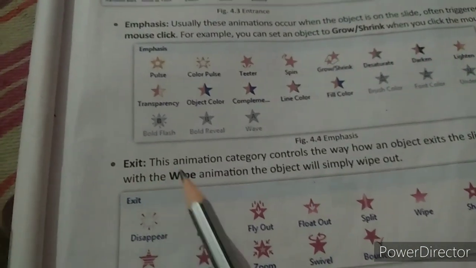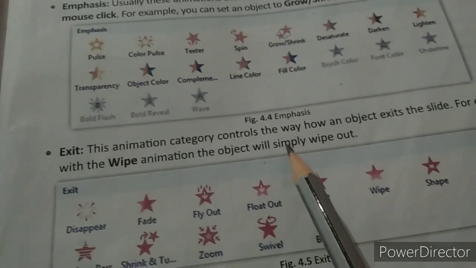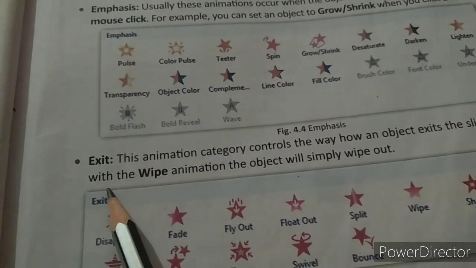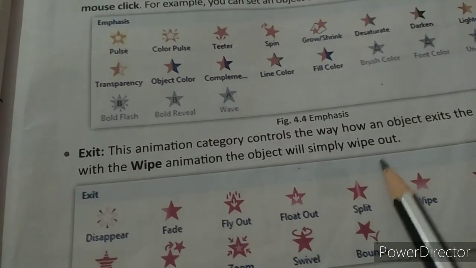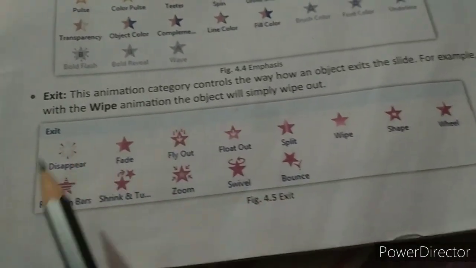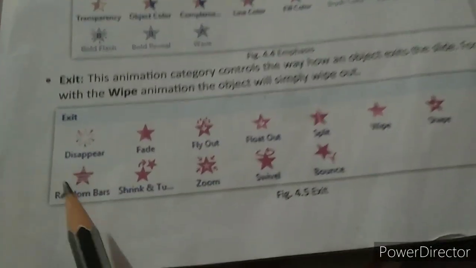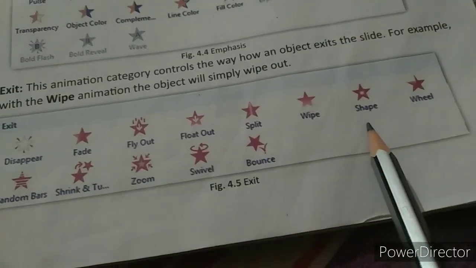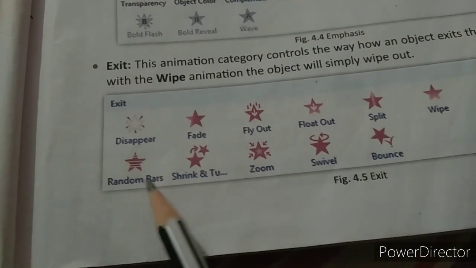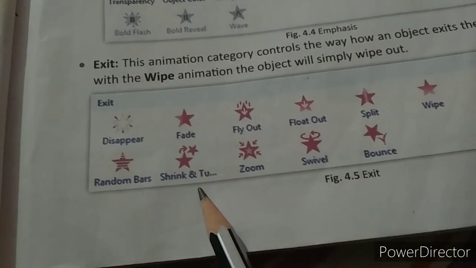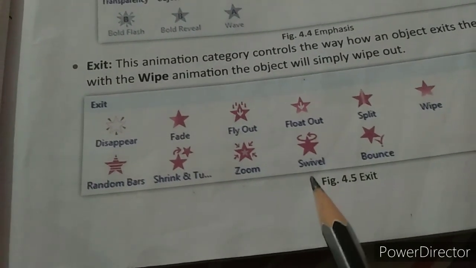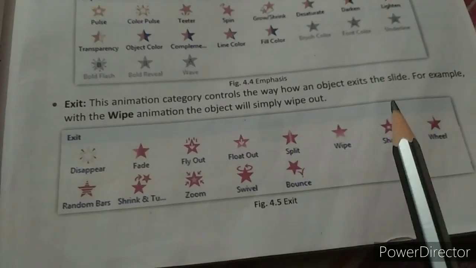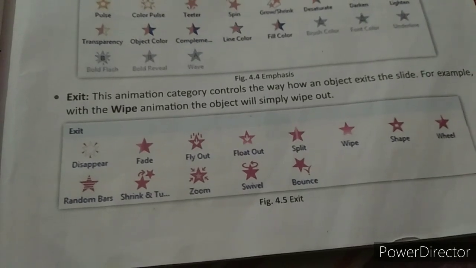Now the next thing is exit. This animation category controls the way an object exits the slide. For example, with the wipe animation the object will simply wipe out. But here there are many types of effects you can see: disappear, fade, fly out, float out, split, wipe, shape, wheel, random bars, shrink, zoom, swivel, bounce. There are many types of effects which can be used for the exit of the slide.